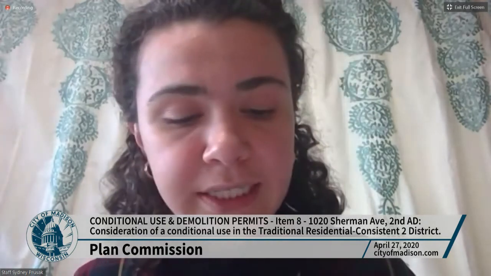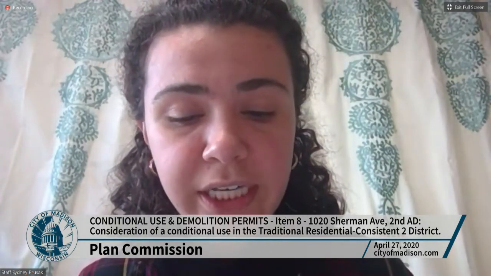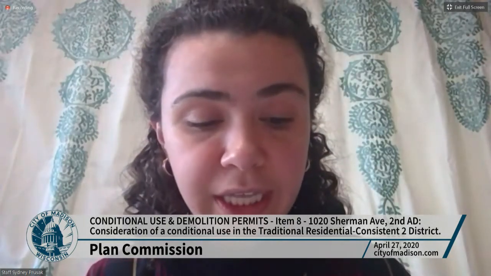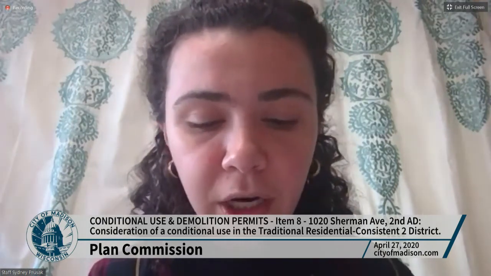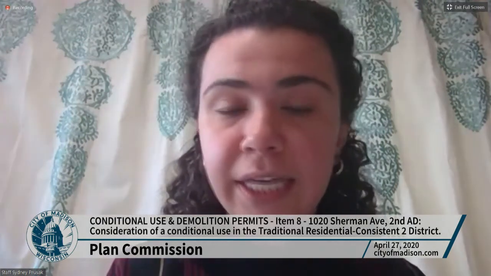In regards to this application, the proposed structure is 124 square feet larger than that requirement, but regardless of the size, an ADU is a conditional use in every residential zoning district, and any accessory building on zoning lots abutting Lake Mendota also requires conditional use approval. So therefore, even if this proposal met the size requirements for the TR-C2 zoning district, it would still be a conditional use given the lakefront development standards.